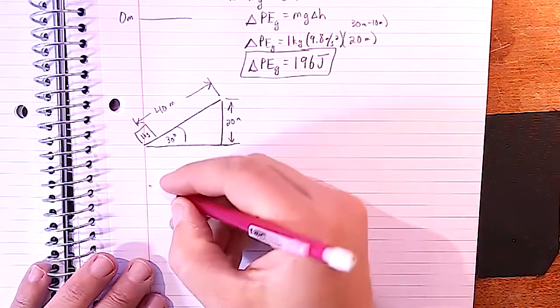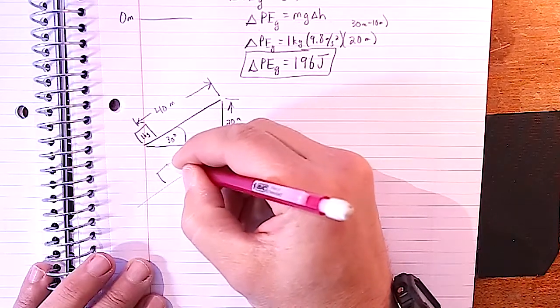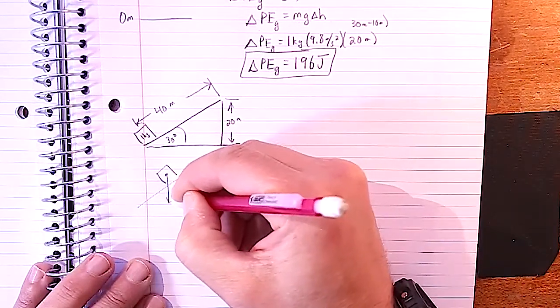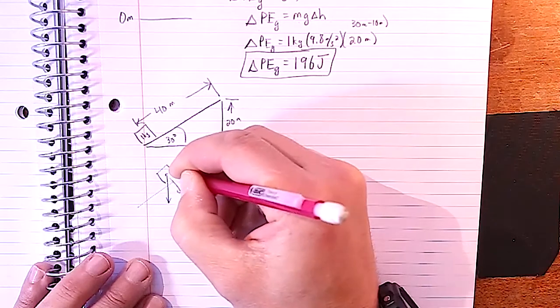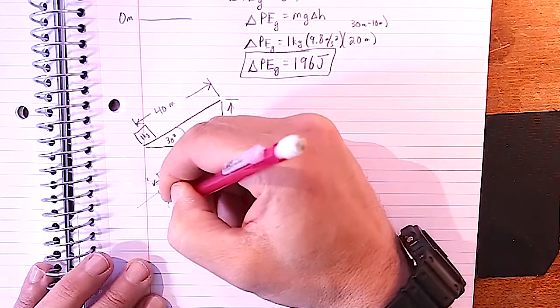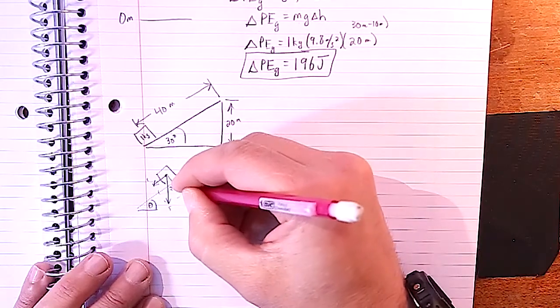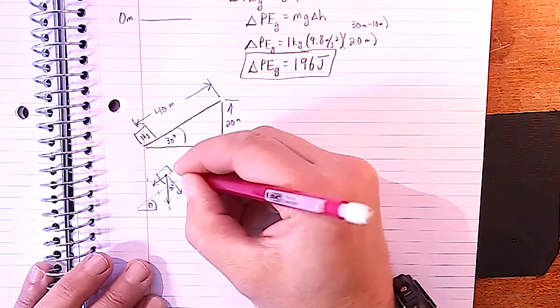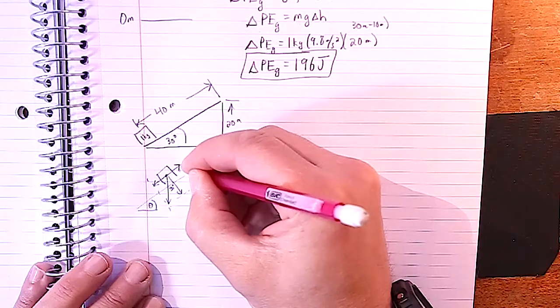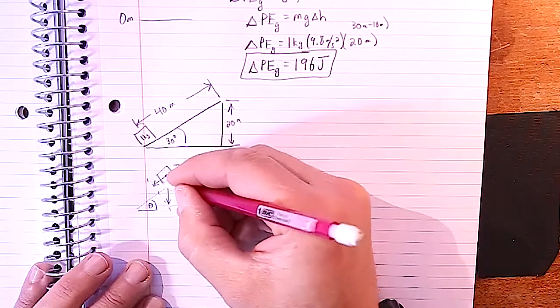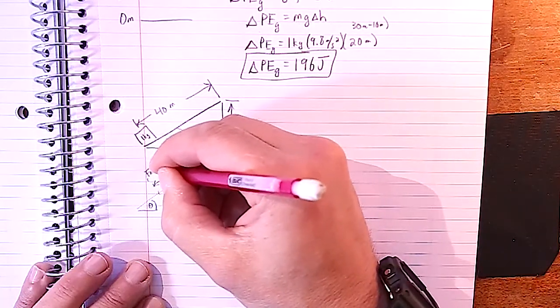What we could do is draw our force diagram and split this up as we've done in the past in the forces unit. And we know that that interior angle is 30 degrees. So the force to push it up at a constant velocity is going to be equal to this Fgx.